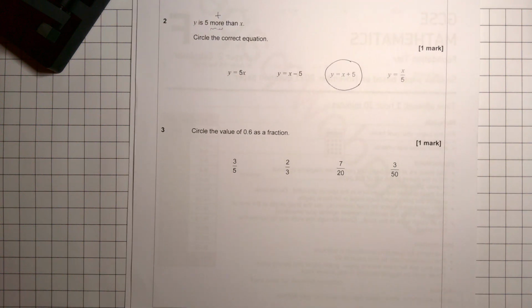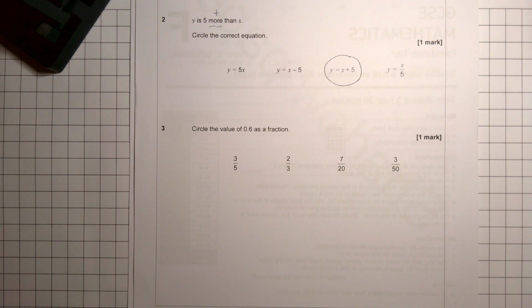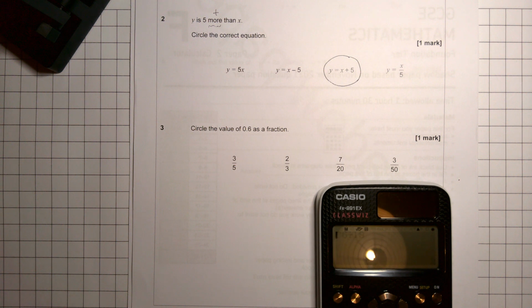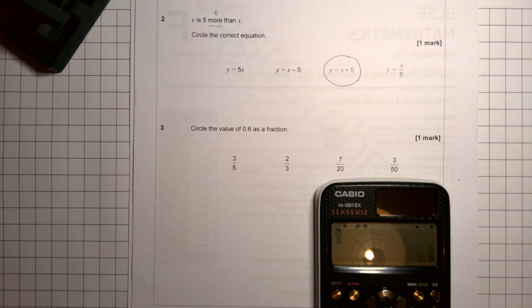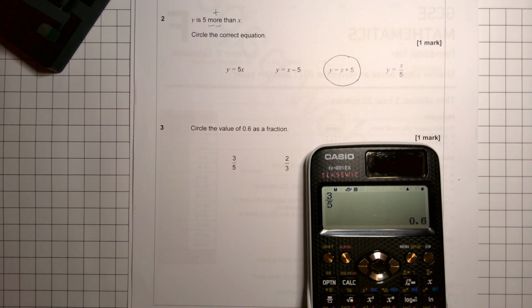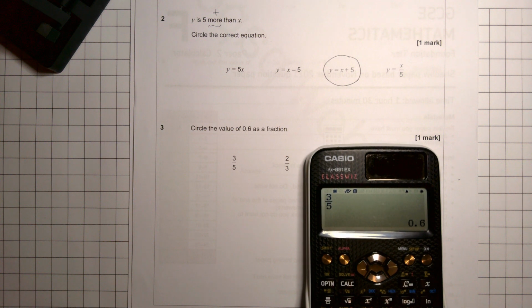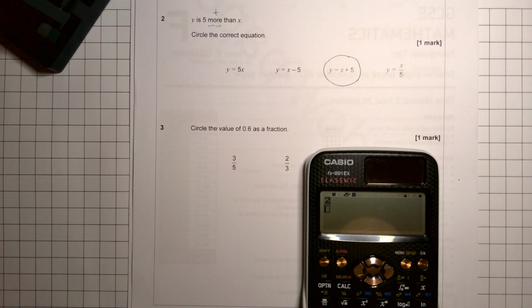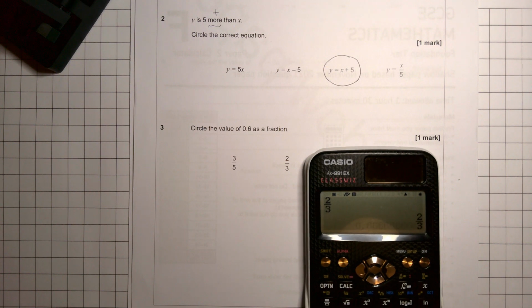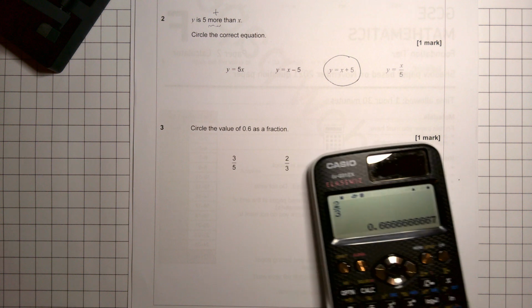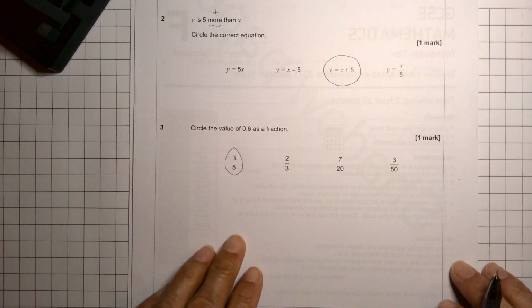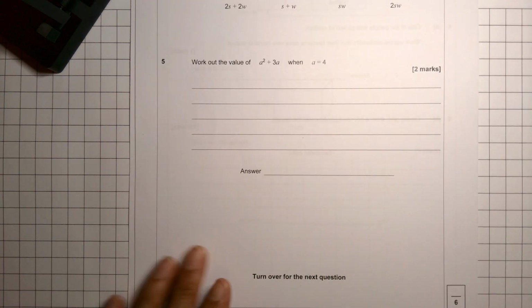Question 3. Circle the value of 0.6 as a fraction. Once again, you have your calculator available, so make sure you know how to use it. In this case, enter your various fractions, turn them into decimals, and you can see the first one we did, 3 over 5 or 3/5, came out as 0.6, which is indeed what we were looking for. But you could do it for the others, and you'll see that it doesn't give you the answer. Okay, so here we are. So far we've been quite lucky. We haven't had to do all the answers to check which one it is.